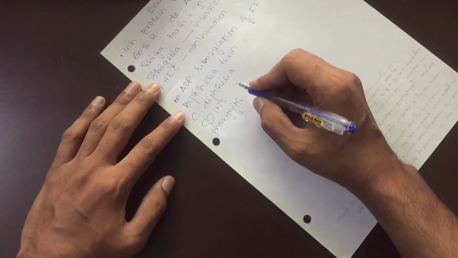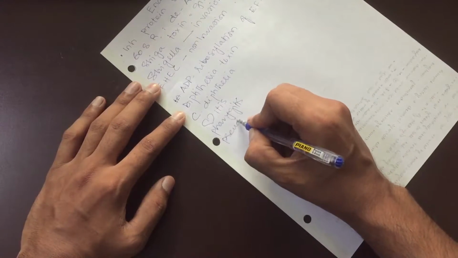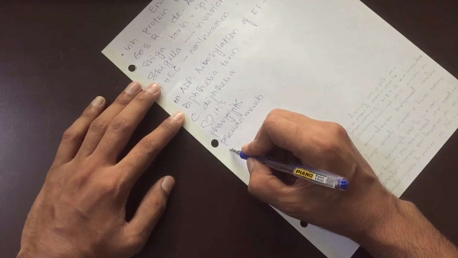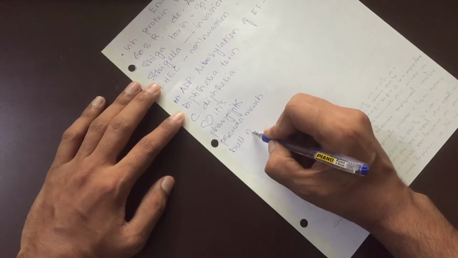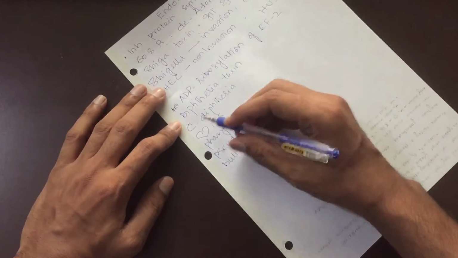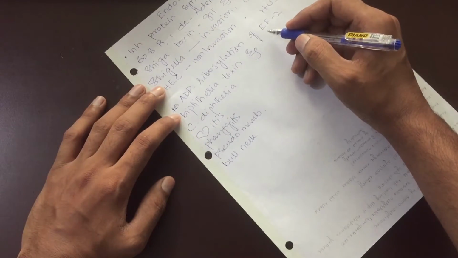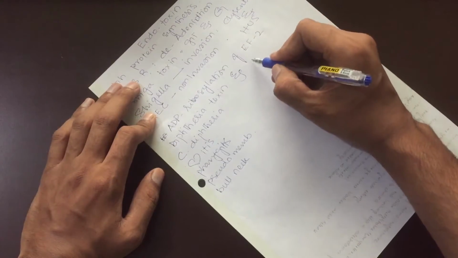Pharyngitis, pseudomembrane formation, also severe lymphadenopathy, which can cause bull neck.